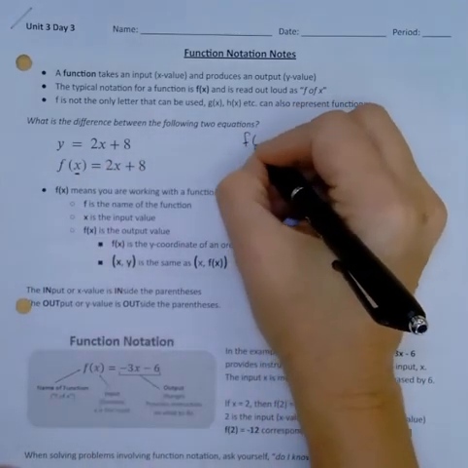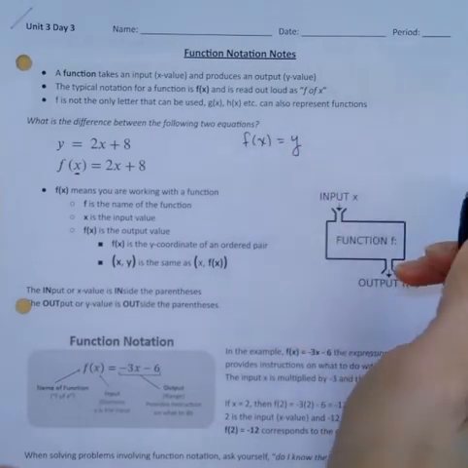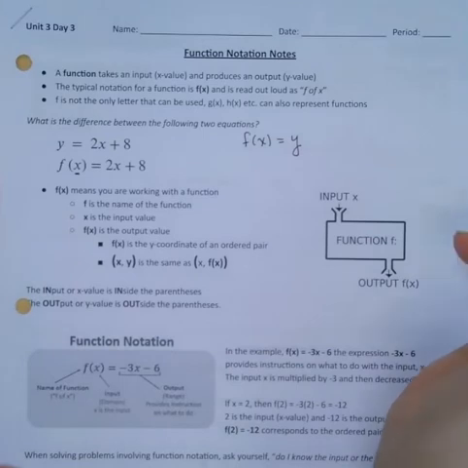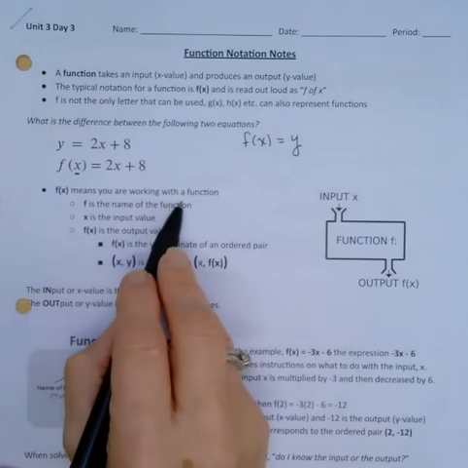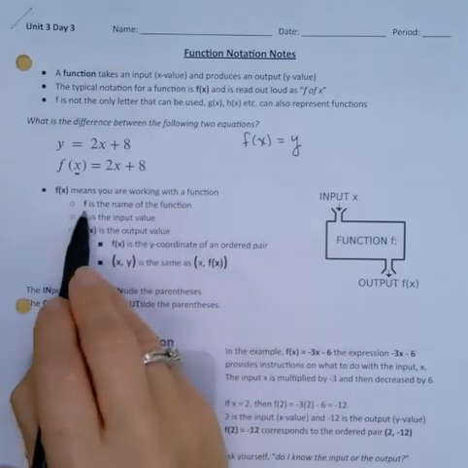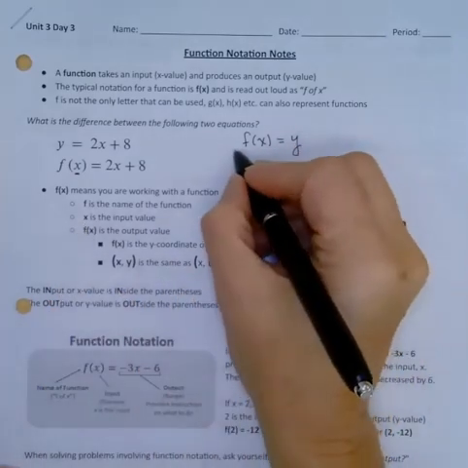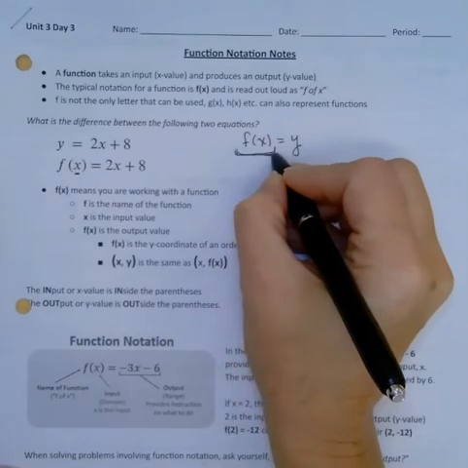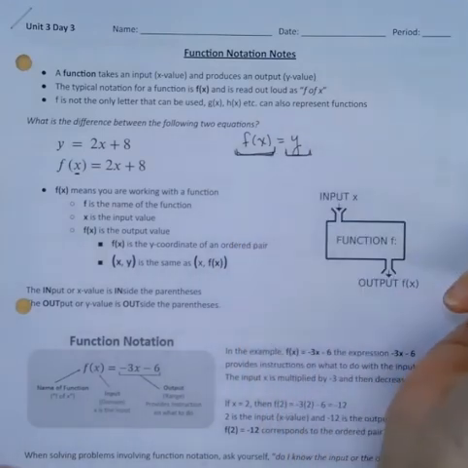So really, we are saying f of x equals y. We are exchanging. Instead of using the letter y, we're going to say the function where the input is x. All right, so f of x means you are working with a function. You know it's going to be a function. F is the name of the function, and x is your input value. Your output value is either considered f of x, that's the output, or y, right? Typically, so far, we've said y is our output.